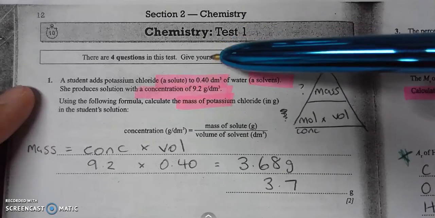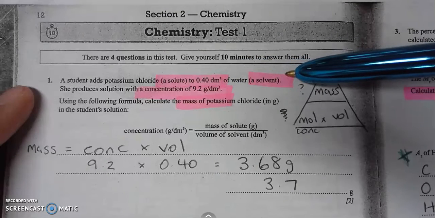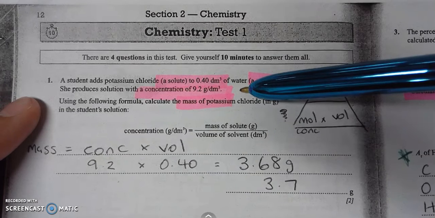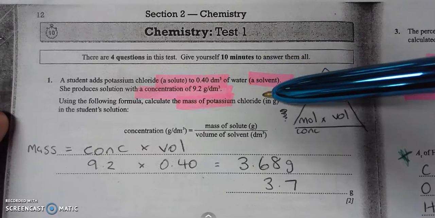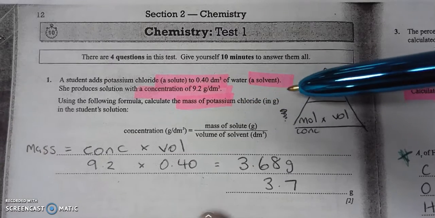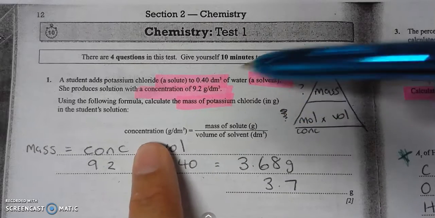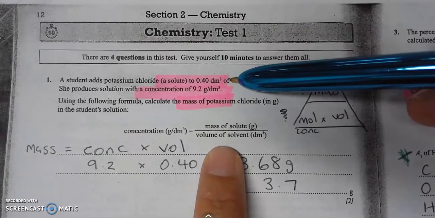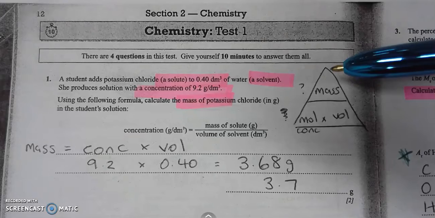So a student adds potassium chloride to 0.40 decimeters cubed of water, which is the solvent. She produces a solution of concentration 9.2 grams per decimeter cubed. Using the following formula, calculate the mass of potassium chloride. So, what I'm being given is the concentration, and I'm being given the volume of the solvent. I'm not actually being given the mass of the solute, and that's the bit that I want.